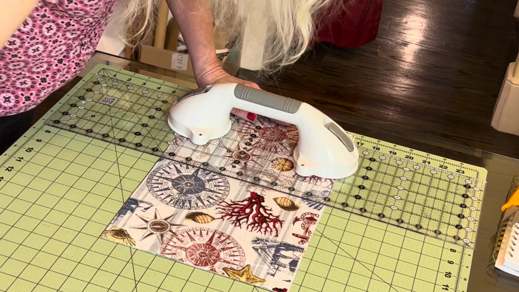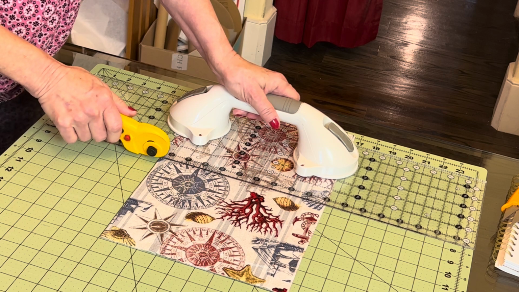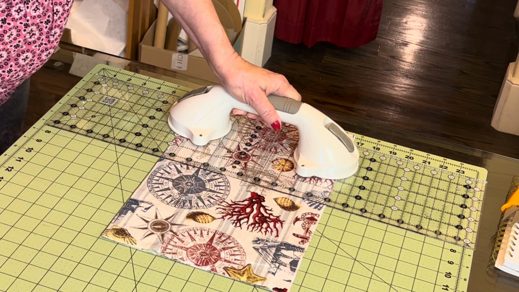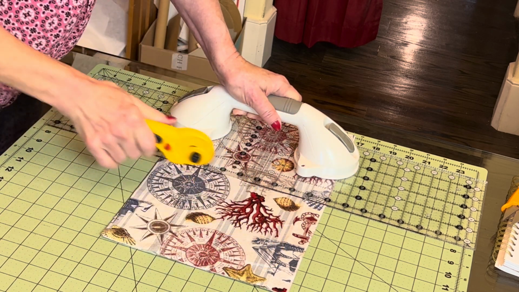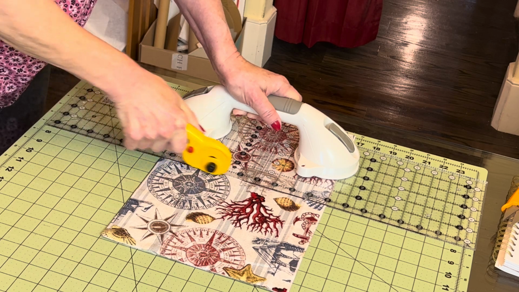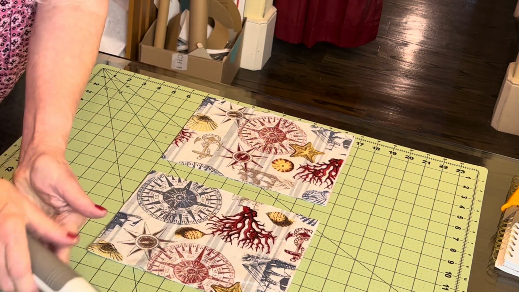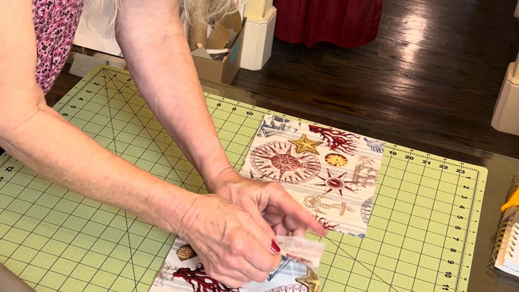Okay, here we go. This is 7.5. I don't know what I have done to my wheel. Okay, here we go. Now I've got two. This is front and back.